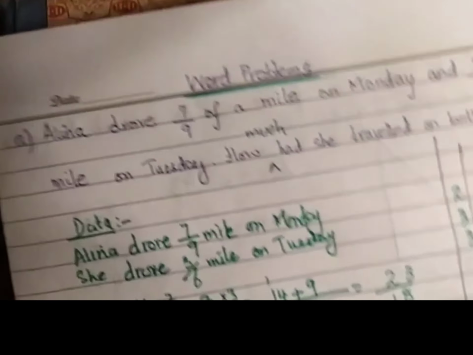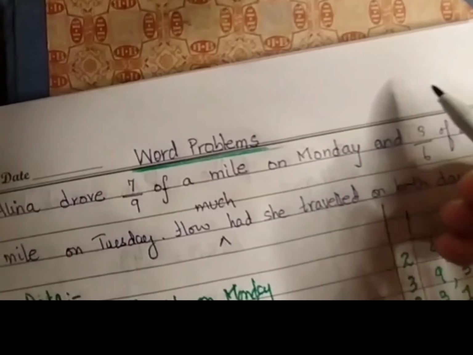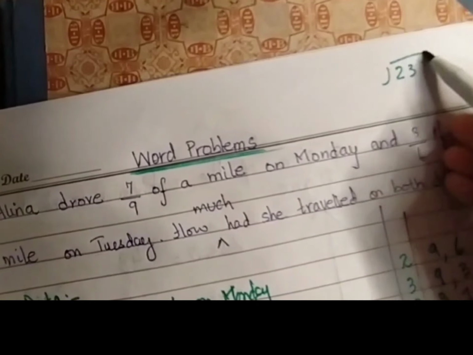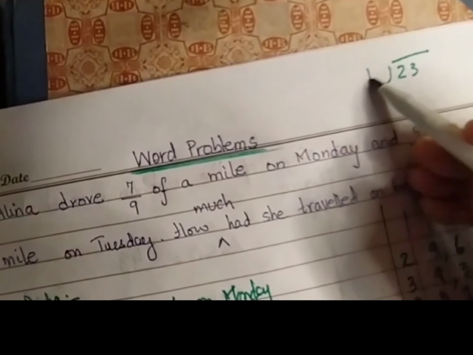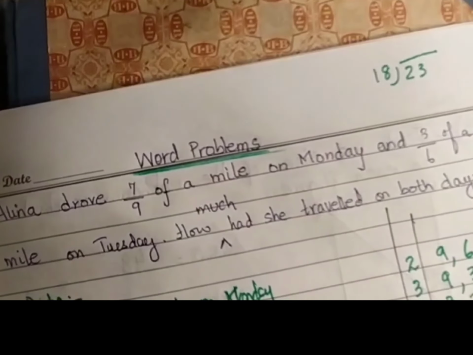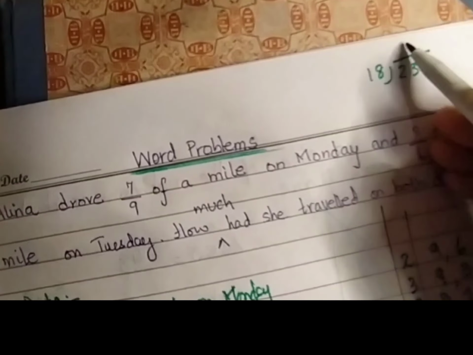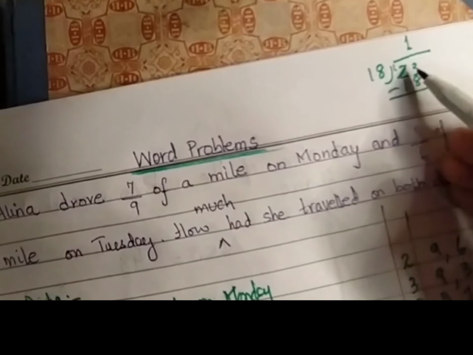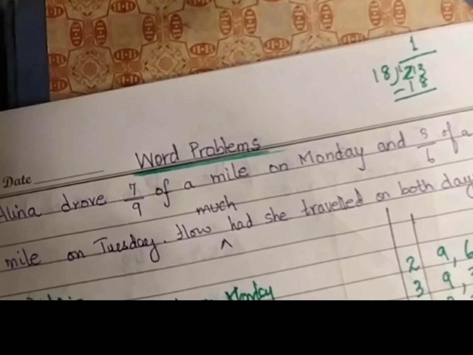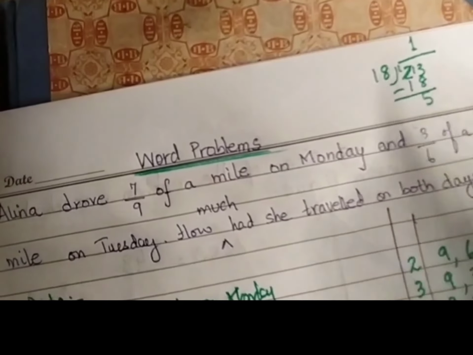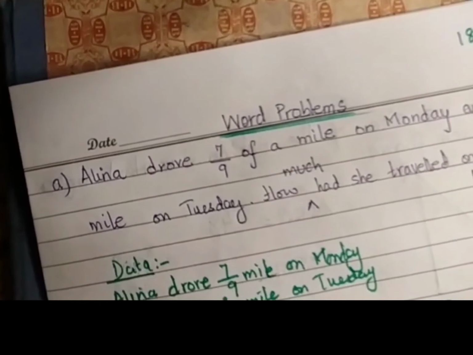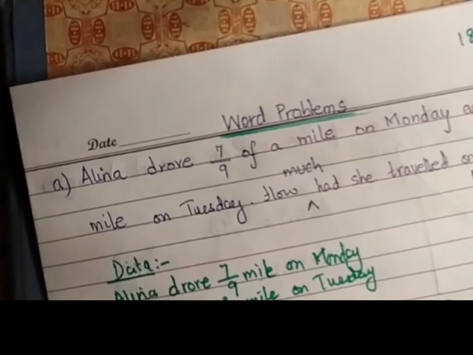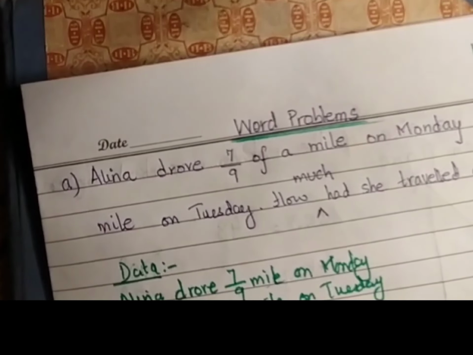So since I don't have the space, I'm going to do my working here right on top of this. 23 will become my dividend. 18 is my divisor. 18 ones are 18 and 18 twos is 36. So of course I will take 18 ones are 18. So I'm going to just cut this and make it 13. 9, 10, 11, 12, 13. So 5. So the answer will be 18 ones are 18 plus 5 gives us the answer.